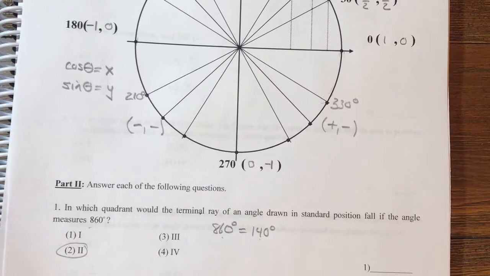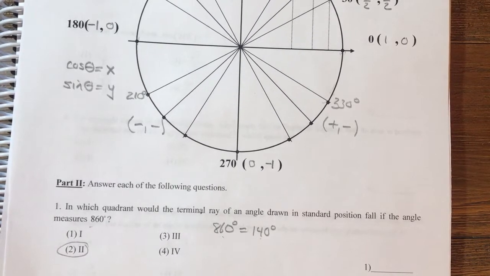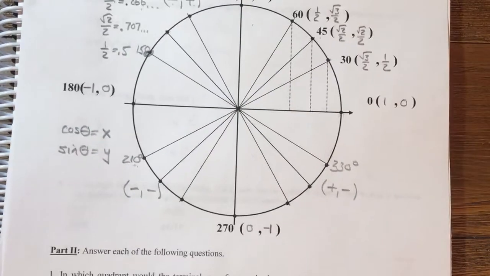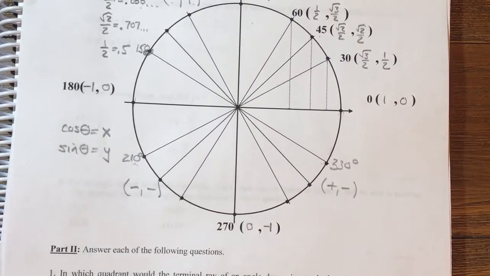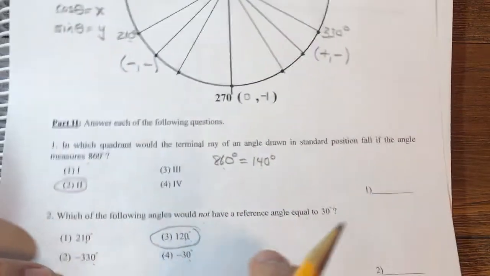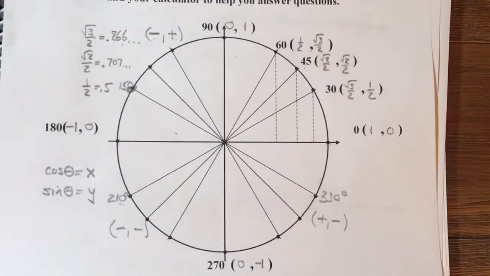Which one does not have that reference angle? Negative 30 does. 120 was not one of the ones I just did. Negative 330 would put you in the same place as 30. And 210 was one of the angles I indicated. So far, okay. That one is not the same reference angle. That would have a 60 degree reference angle. All right, moving on. I'm going to keep coming back and showing you this.